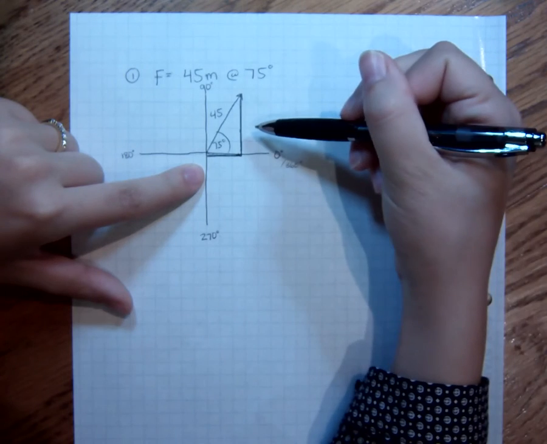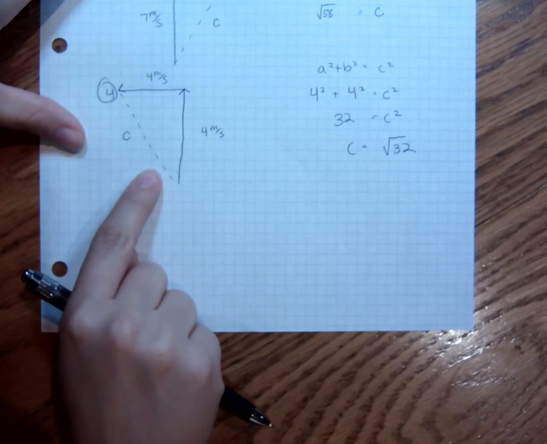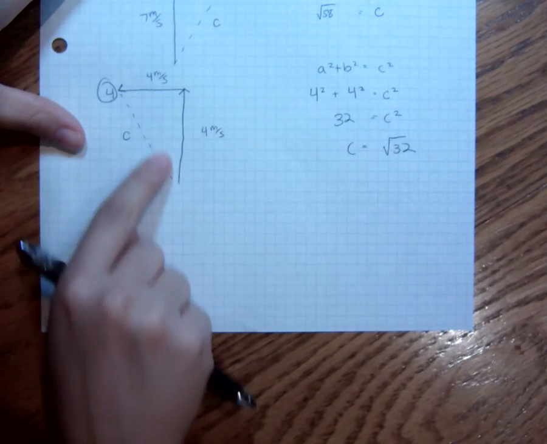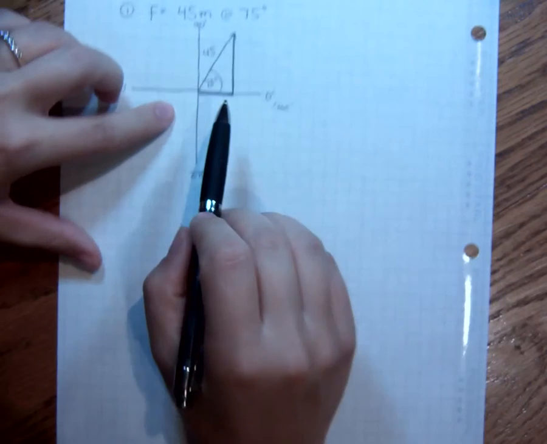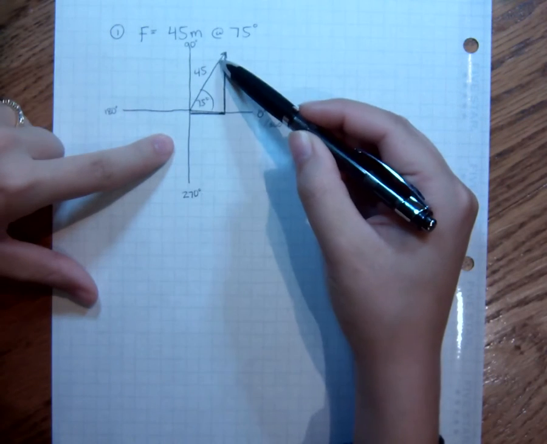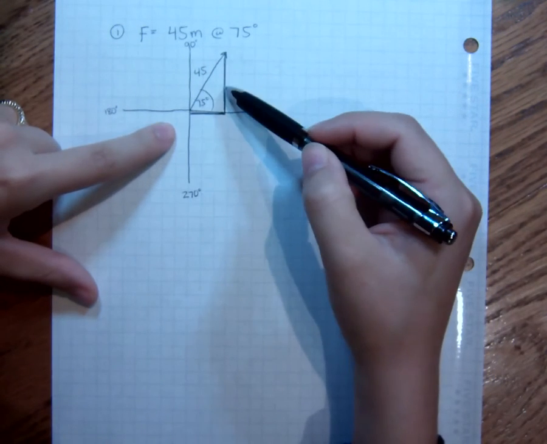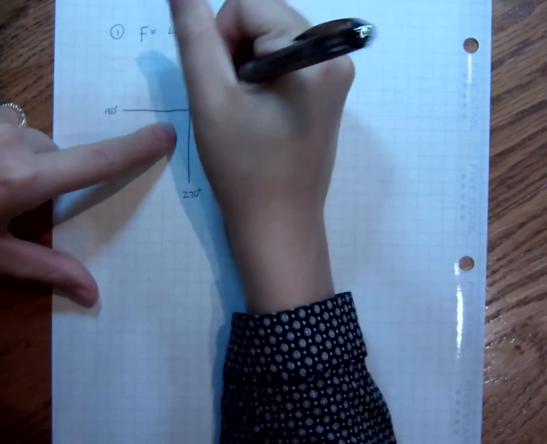You could think of it as doing what we had just done on the front, right, but backwards. In this case, I gave you 2 legs and I wanted you to find this length. Here, I'm giving you the hypotenuse and an angle, and then I want you to find these 2 lengths.